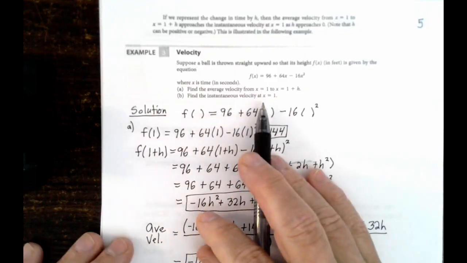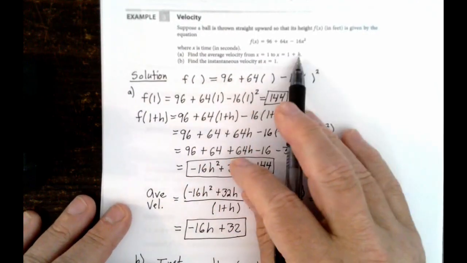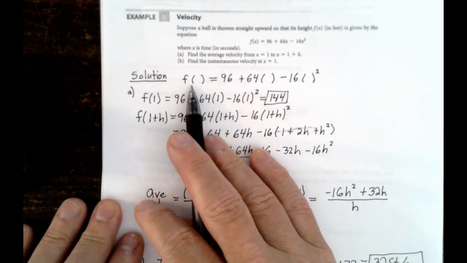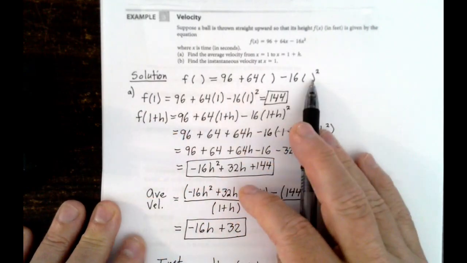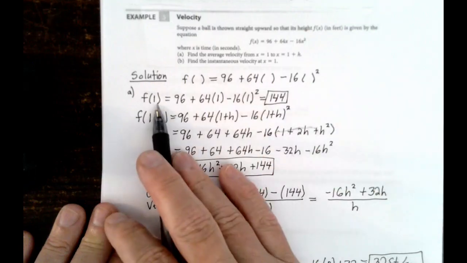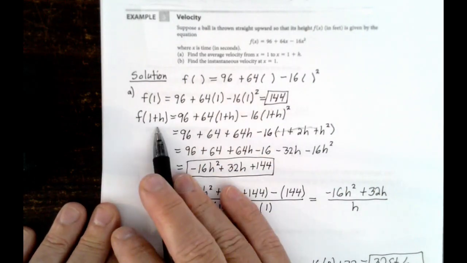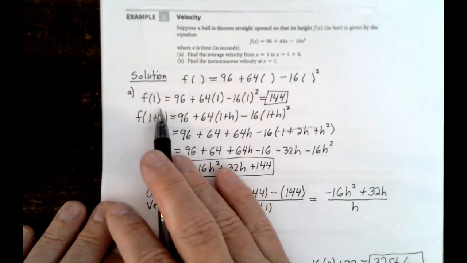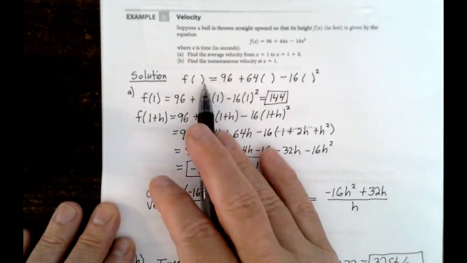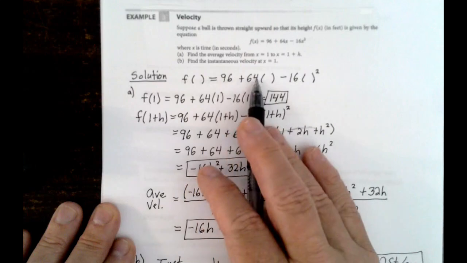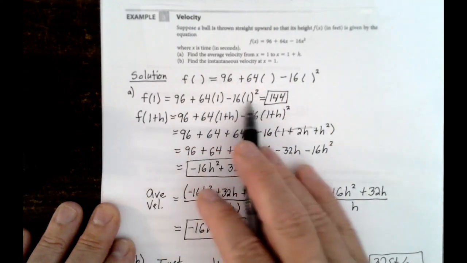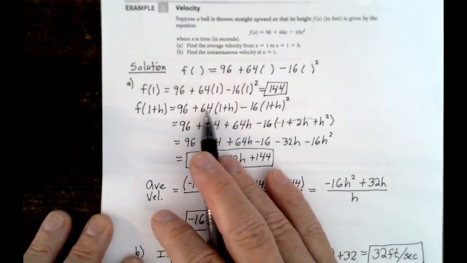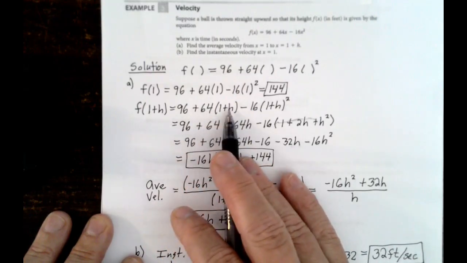So we've got the same question here. We're trying to find the average velocity from 1 to 1 plus h. So the first thing you should do is write out the function with blank parentheses everywhere you see an x. Then when you go to find these two different values in the numerator for your slope, they're a lot easier to figure out. You just plug a 1 in for the blank parentheses, and then you plug a 1 plus h everywhere you see a blank parentheses. Well, the first one gives you 144. We already knew that.